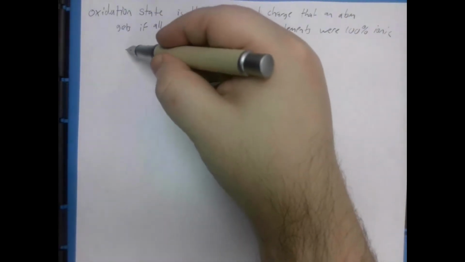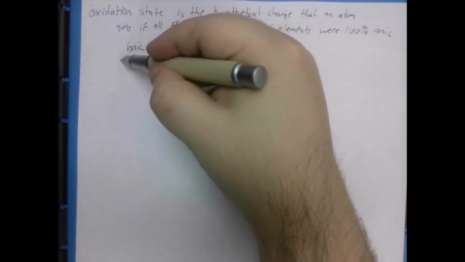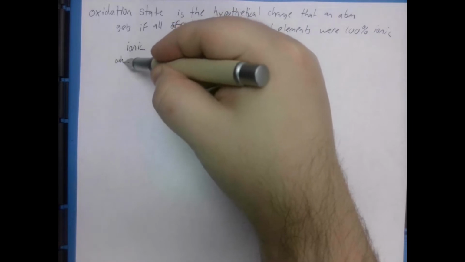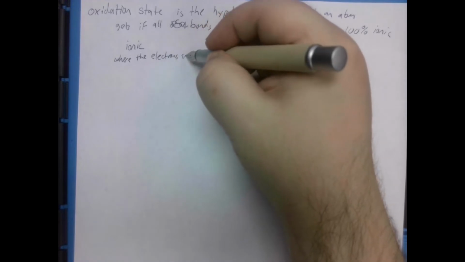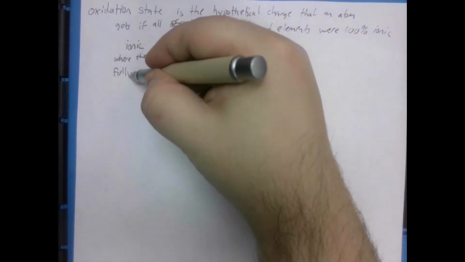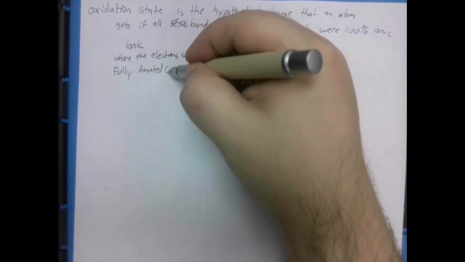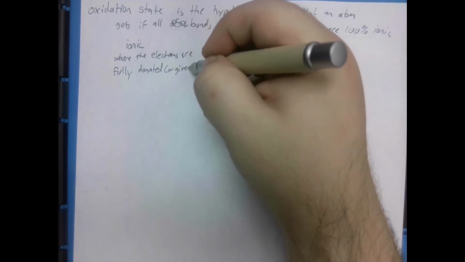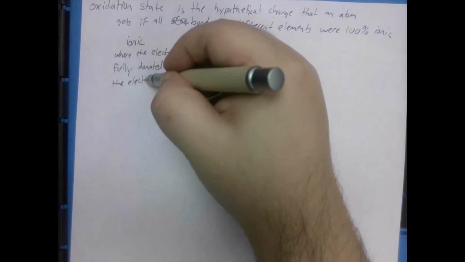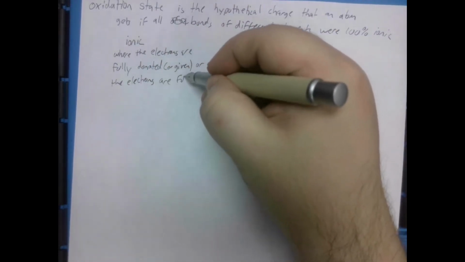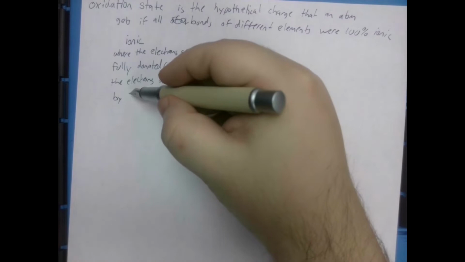So we haven't done covalent, but the difference is ionic is where the electrons are fully given, so fully donated, or the electrons are fully taken by the atom.